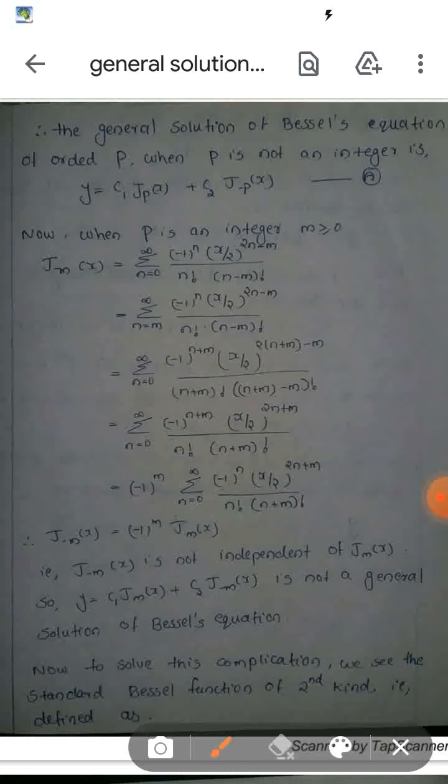When p is an integer, let p equal to m, that is, m is greater than or equal to 0. So J minus m of x is equal to summation n equal to 0 to infinity, minus 1 raised to n into (x by 2) whole raised to 2n minus m, divided by n factorial into (n minus m) factorial.